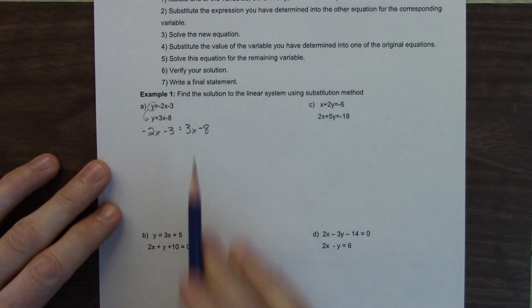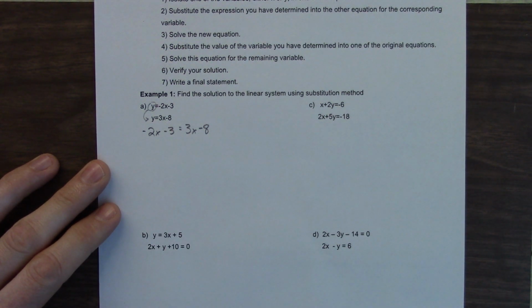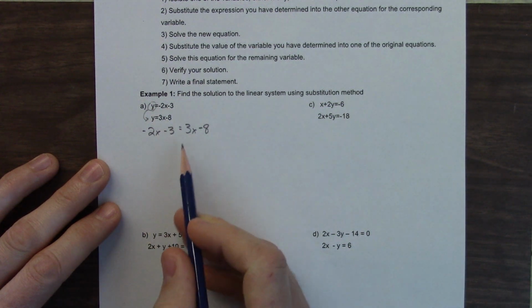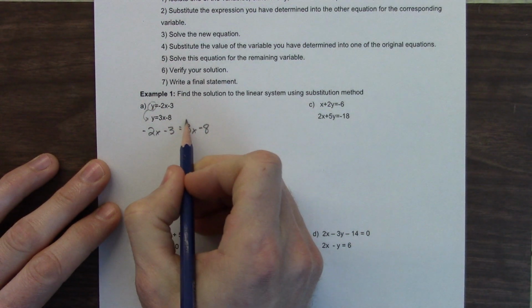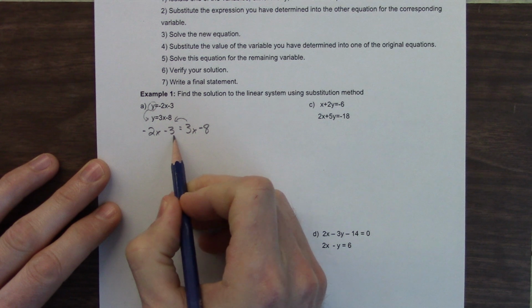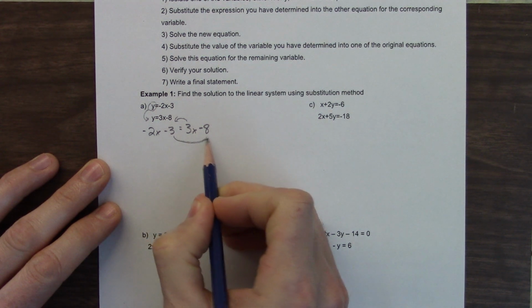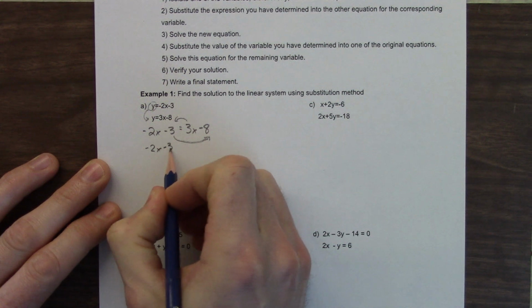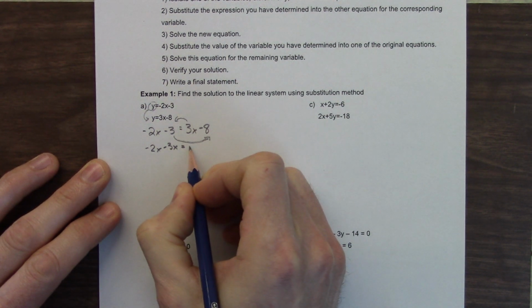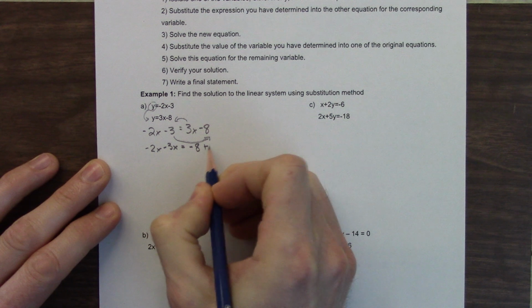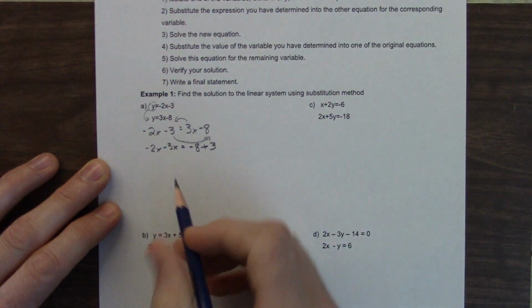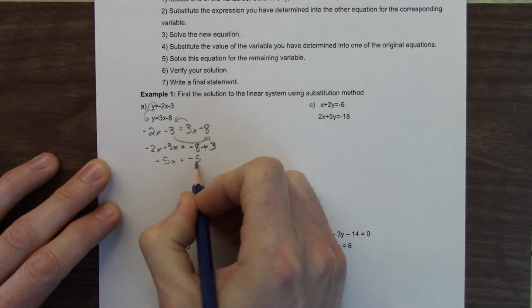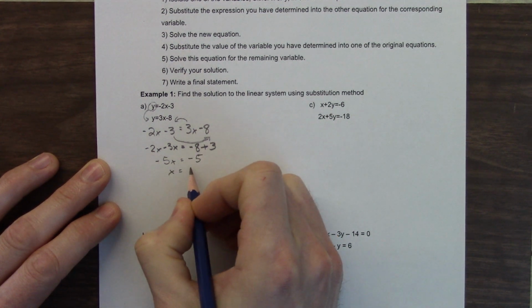Now this isolating variables here, this is grade 9. We need to know how to rearrange this, right? So I'm going to bring all of the x values to the left-hand side, and take all of the numbers by themselves and move them to the right. So what I end up with is minus 5x equals negative 5, x equals 1.